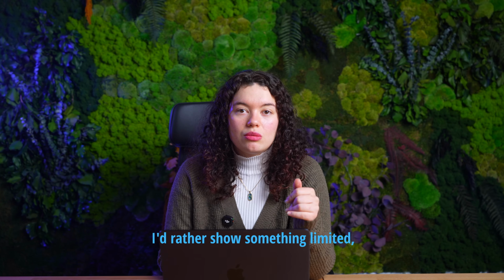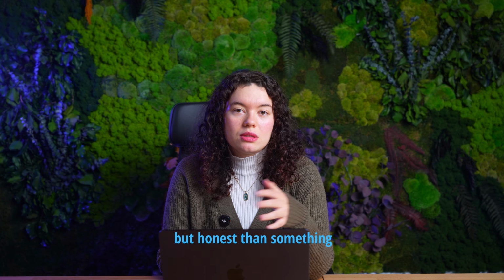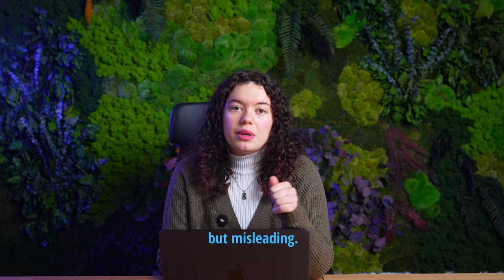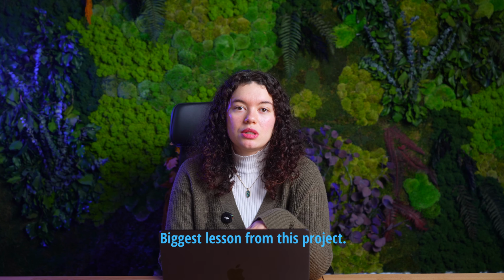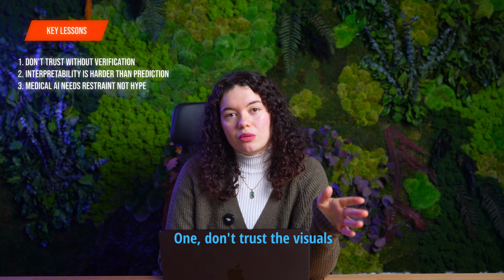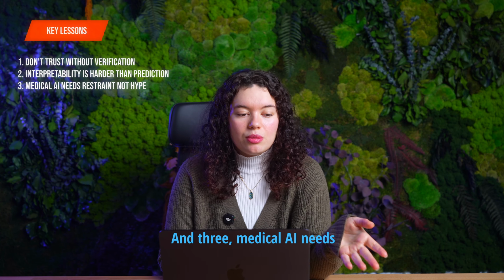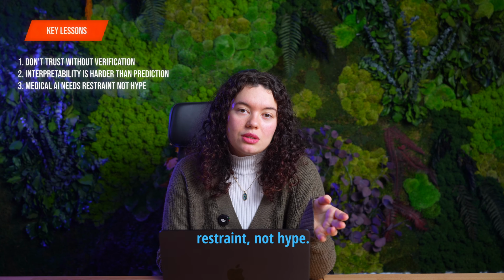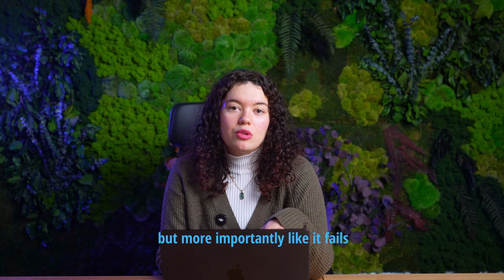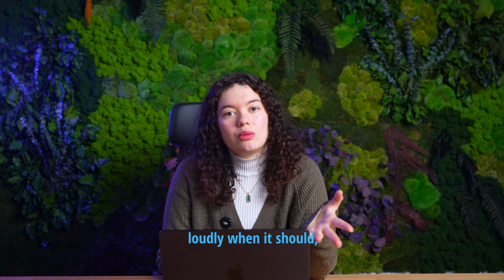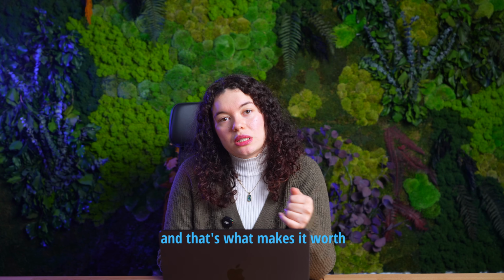I'd rather show something limited but honest than something impressive but misleading. Biggest lessons from this project: 1, don't trust the visuals without verification. 2, interpretability is harder than prediction. And 3, medical AI needs restraint, not hype. So AutoScanAI works, but more importantly, it fails loudly when it should, and that's what makes it worth building.